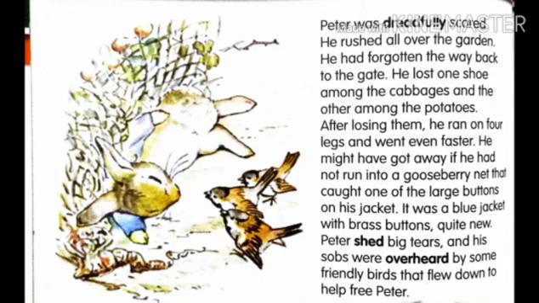Now, after losing them, he ran on 4 legs and went even faster. He might have got away if he had not run into a gooseberry net that caught one of the large buttons on his jacket. Before he was running on two legs, but now he started running with all 4 legs. He was already running too fast, so he might have gone outside, but suddenly he was caught.